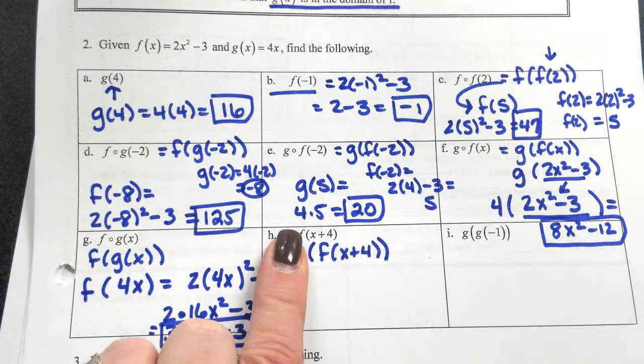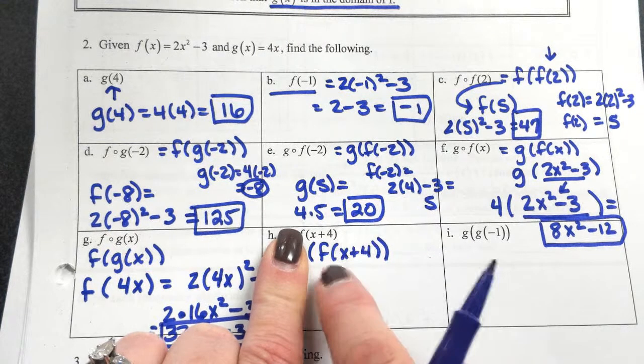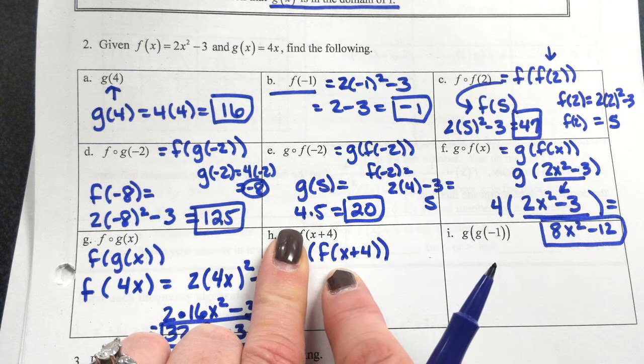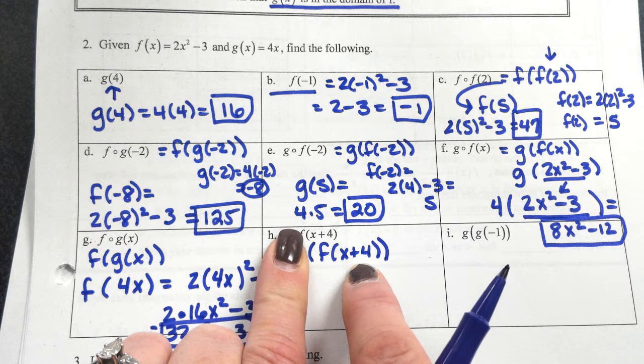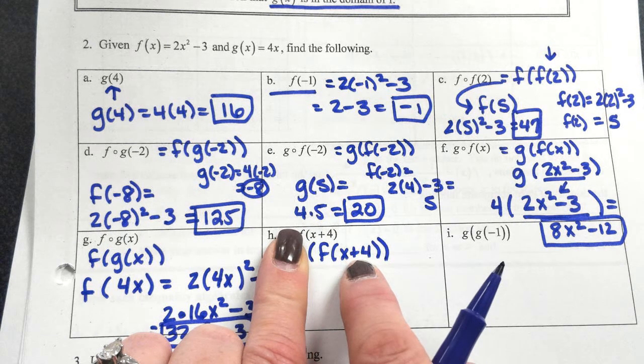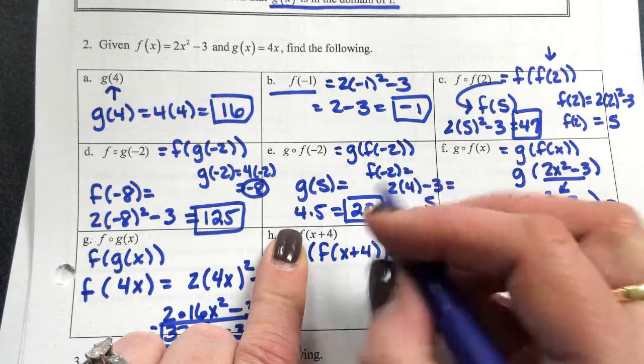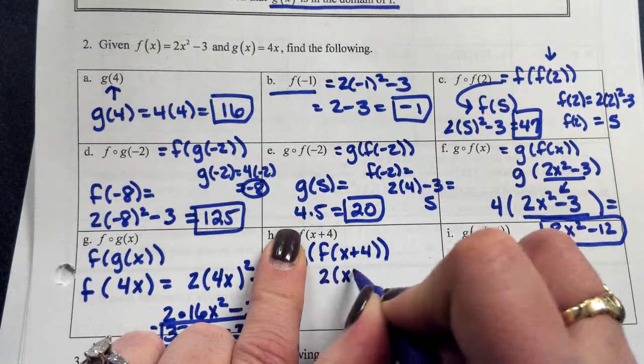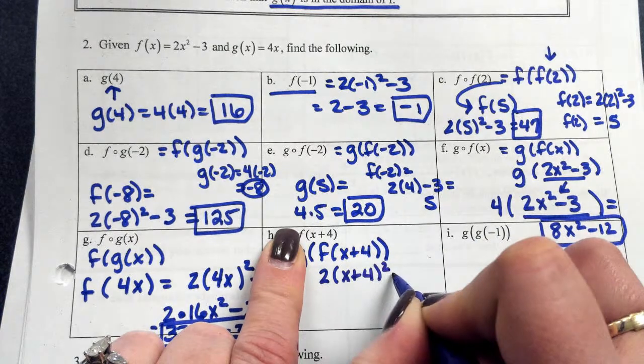So before you can do anything, start on the inside. I have to find f of x plus 4. So what am I going to do with this x plus 4? I'm going to have to plug it into what function? I'm going to plug it into what? F. So again, it's going to be 2 times x plus 4 squared minus 3.